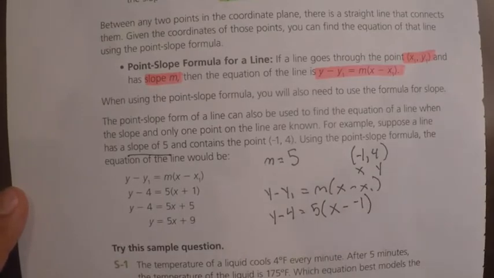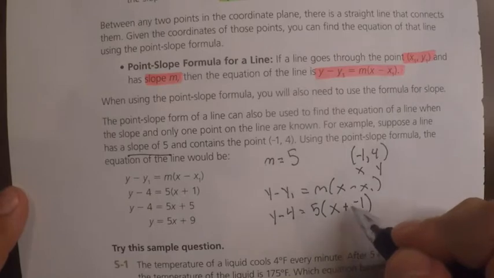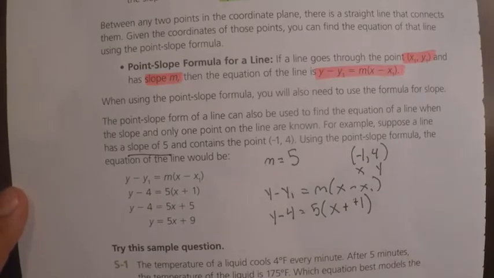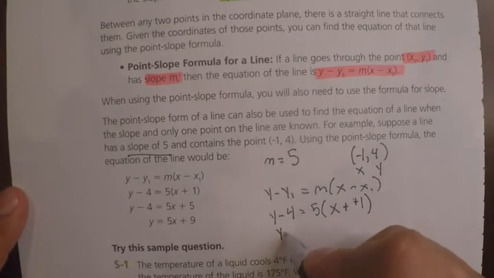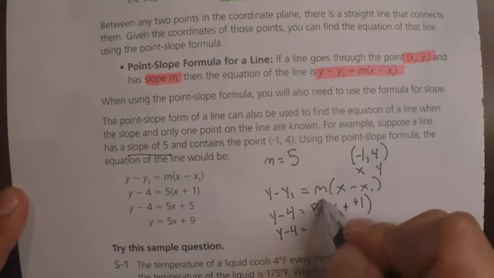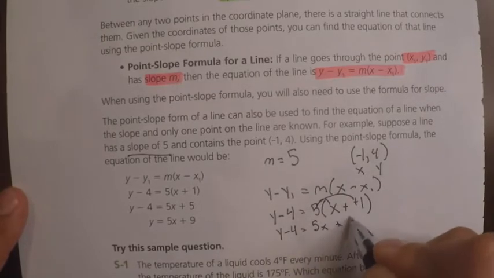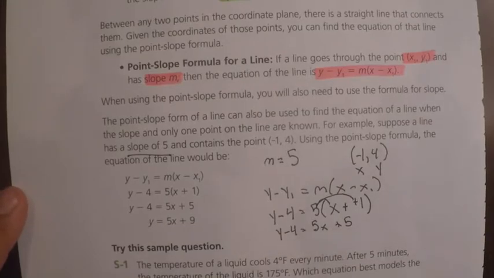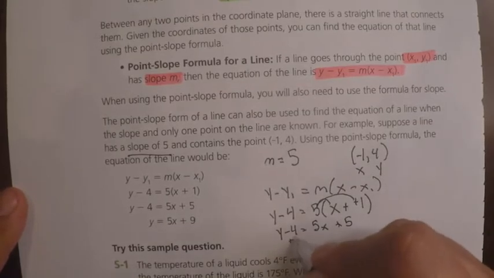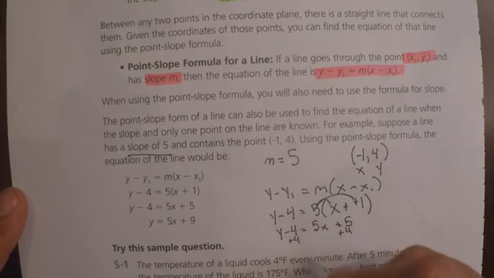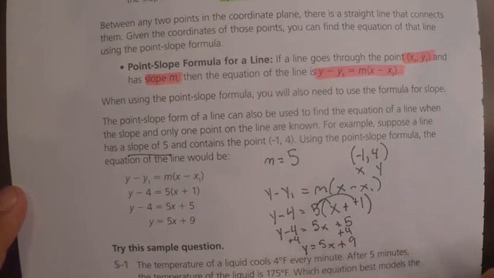When we have minus and a negative, these turn into x plus 1. Then we simplify this: y minus 4 equals 5 times x is 5x, 5 times 1 is 5. Now we want to get y by itself, so we add 4 to both sides. Then we have y equals 5x plus 9.